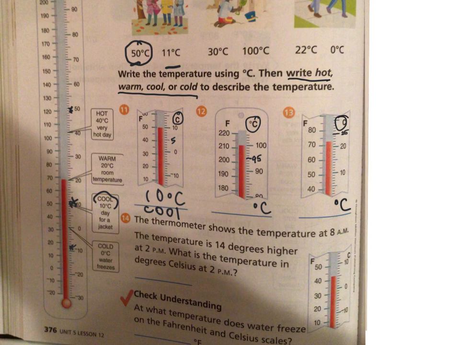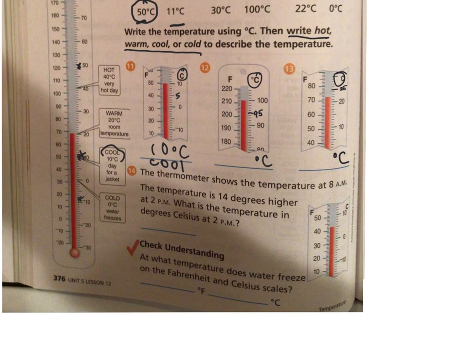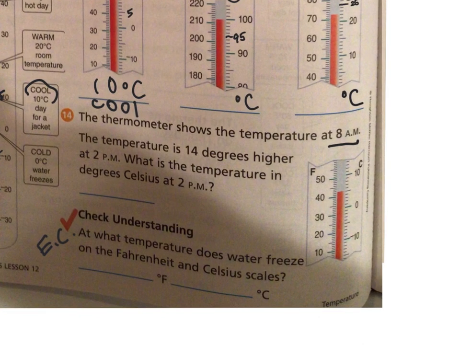All right. And we are not going to do check your understanding. That can be extra credit, but please go for it if you'd like. I would like you to do number 14. It says the thermometer shows the temperature at 8 a.m. The temperature is 14 degrees higher at 2 p.m. What is the temperature in Celsius at 2 p.m.?